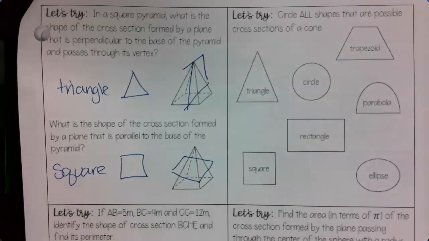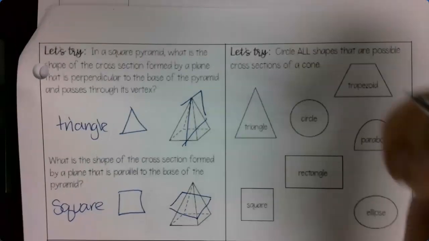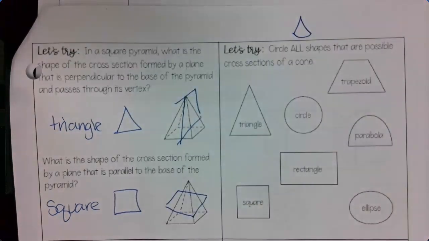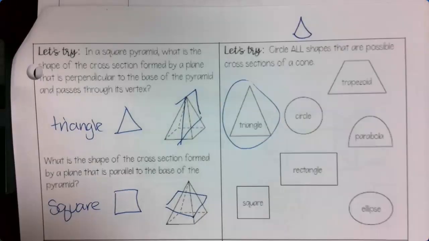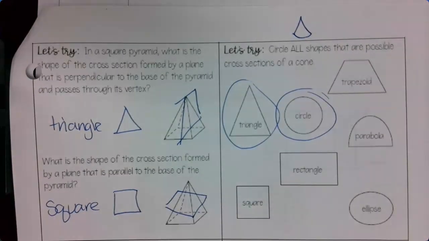Okay, so the next one wants me to circle all of the shapes that are possible cross-sections of a cone. Remember, think of a cone like an ice cream cone. Which of these can I get if I cut a cone? So I'm going to sketch out a cone up above. I can get a triangle, circle. I can't get a trapezoid because the cone is curved.